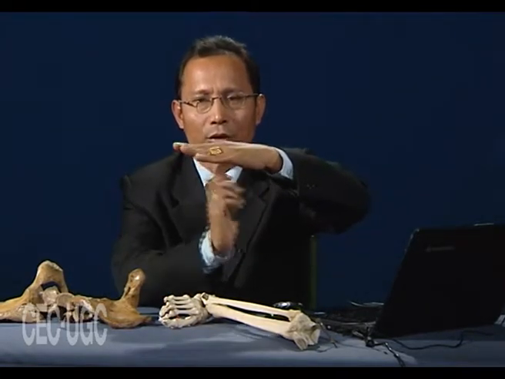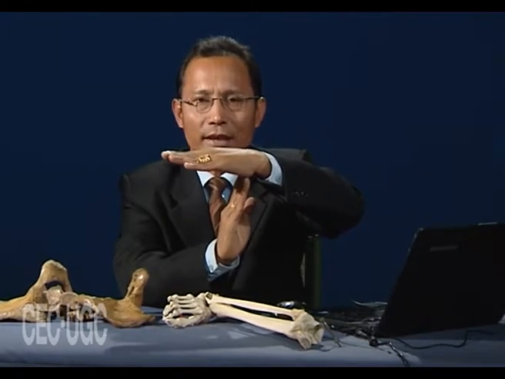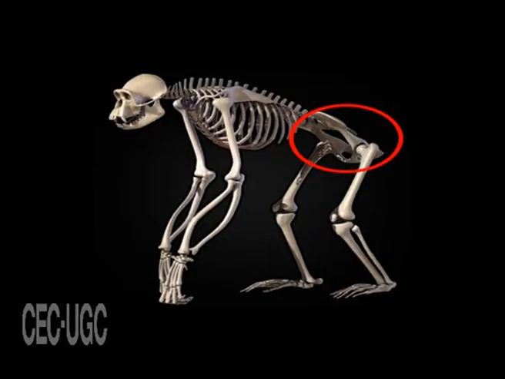Then naturally the position of the pelvis will also be horizontal to the ground for those animals who are quadrupedal.